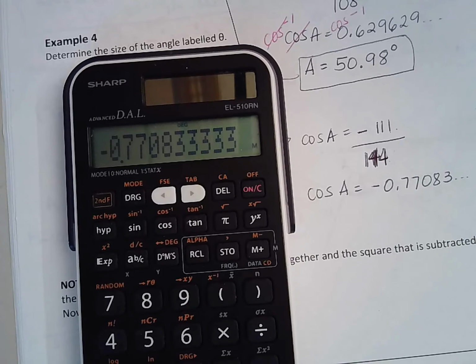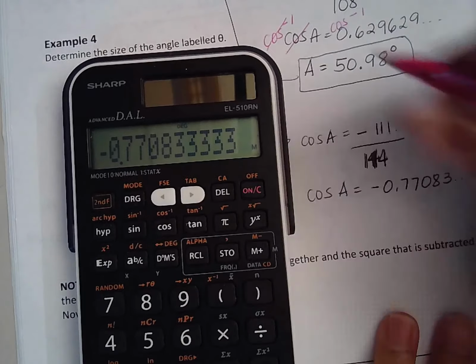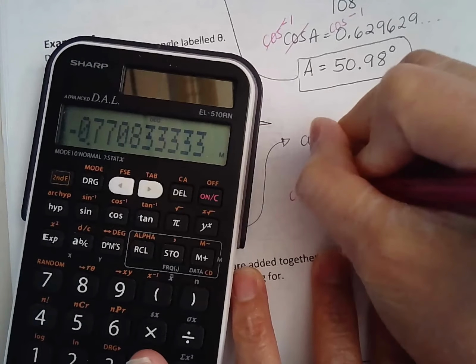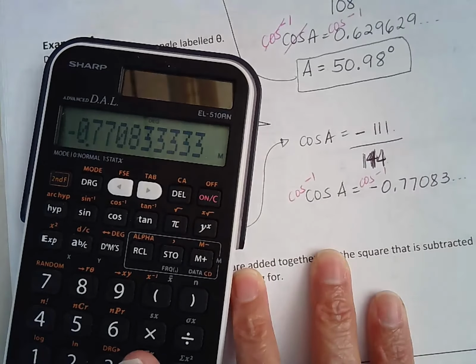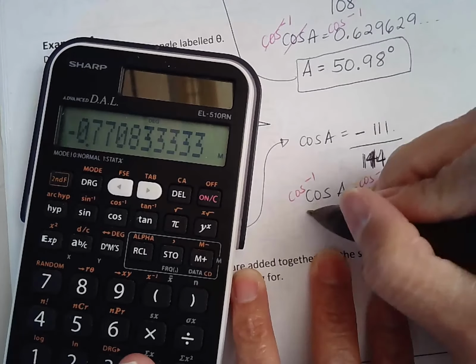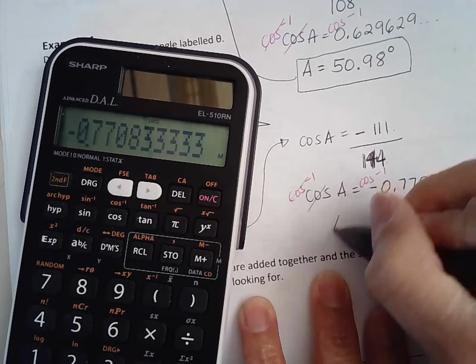Okay. Now we have to get rid of the cos. The only way to get rid of the cos is a cos inverse. So take the cos inverse of that side. I gotta take the cos inverse of this side. So the cos and cos inverse cancel each other out.